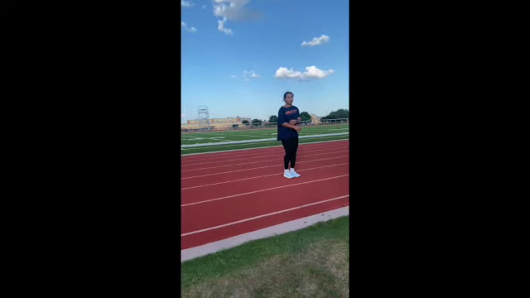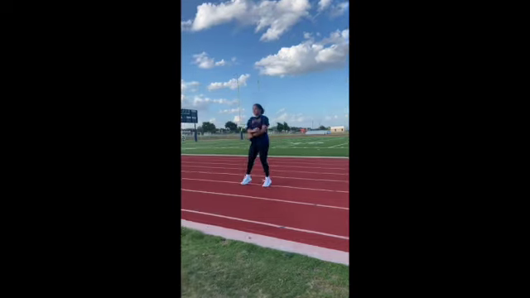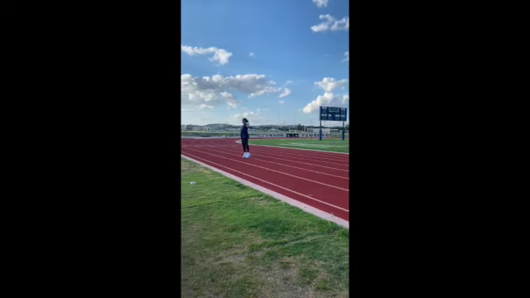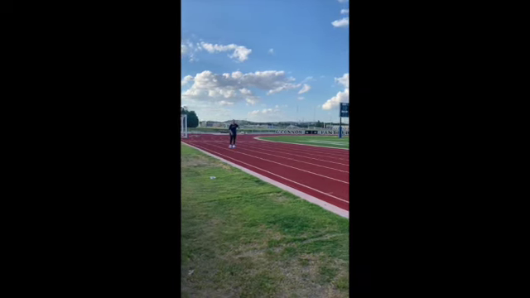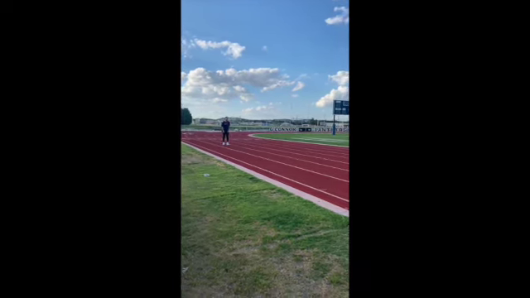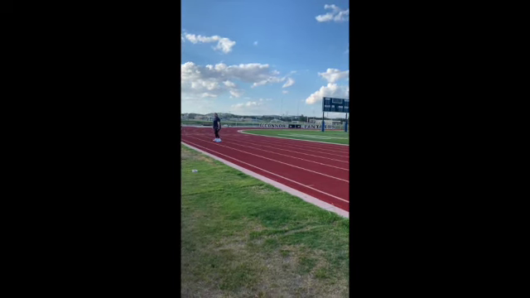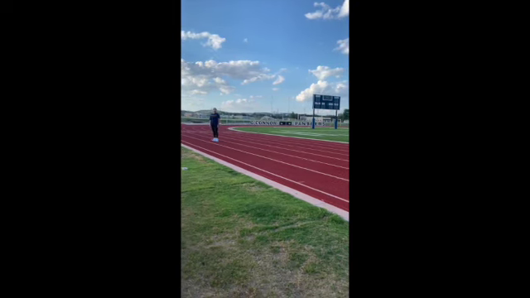Then after this, I do side shuffles with arm swings. And this is a great exercise as well. This is an overall warm-up.